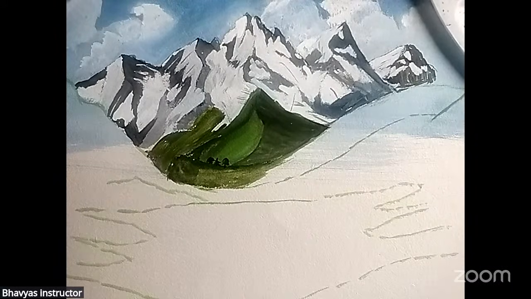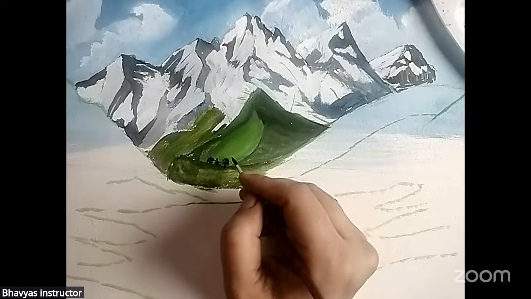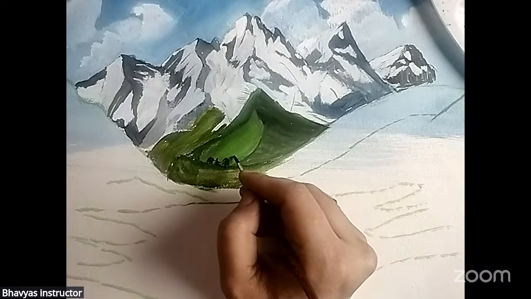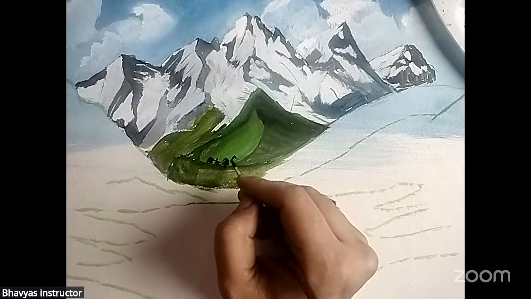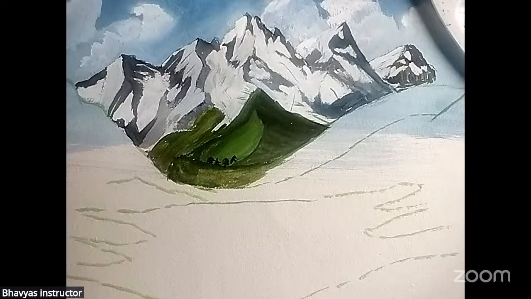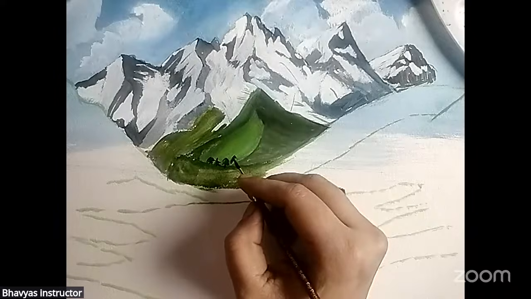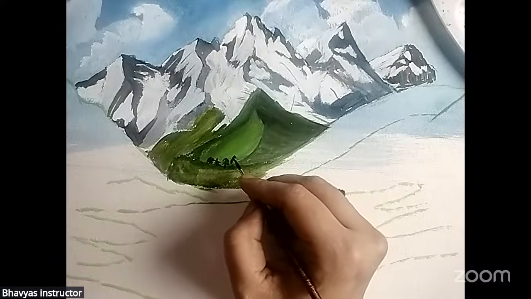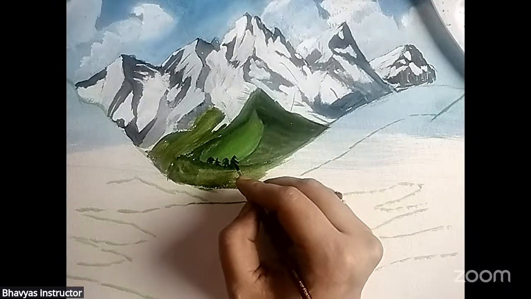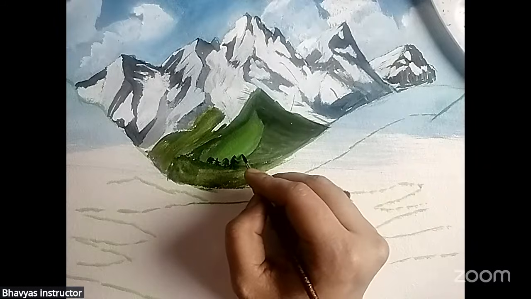Now with the round brush I'll be taking little bit of color and add like this. Inverted V's. Okay. Like this.